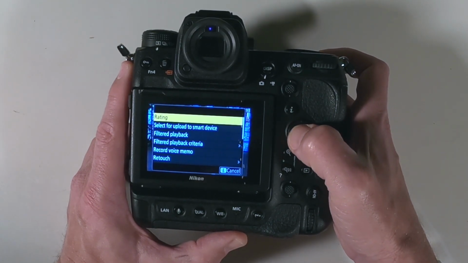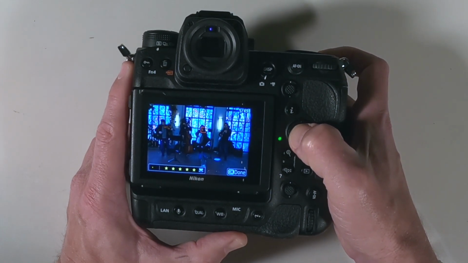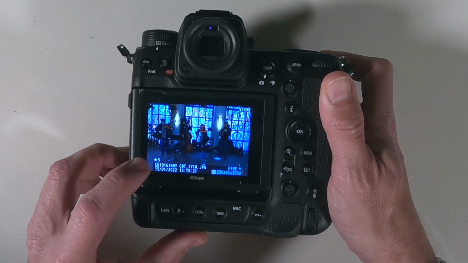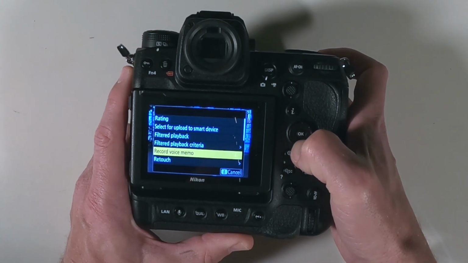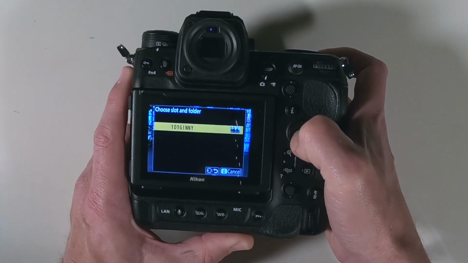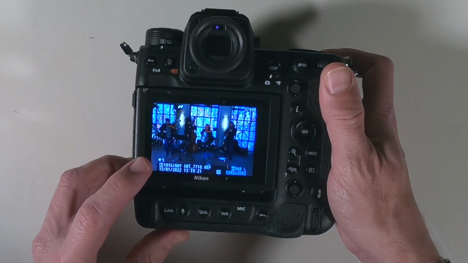Give it a 5. Go back. Choose slot and folder. I go back to slot 1. And now, when I scroll over, there's the RAW with the rating.